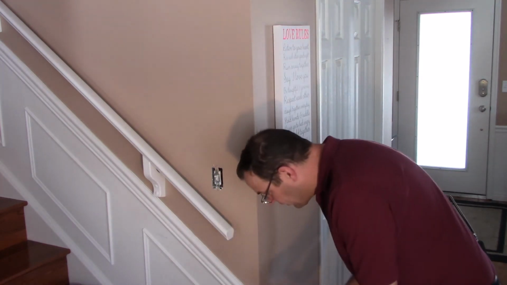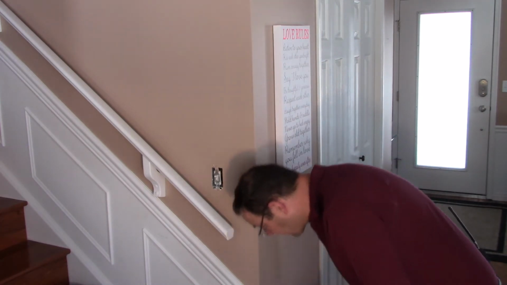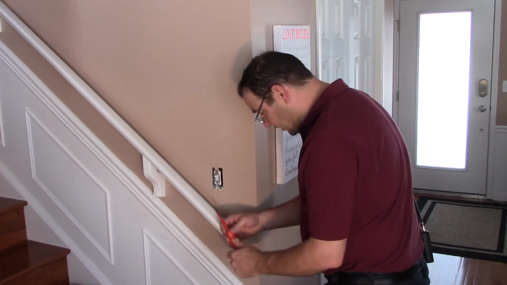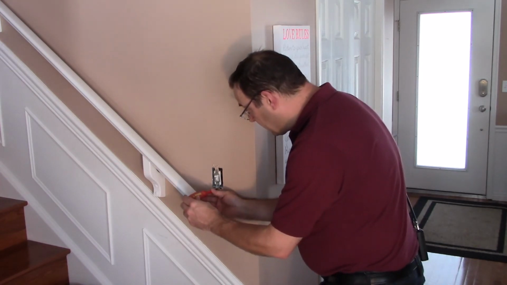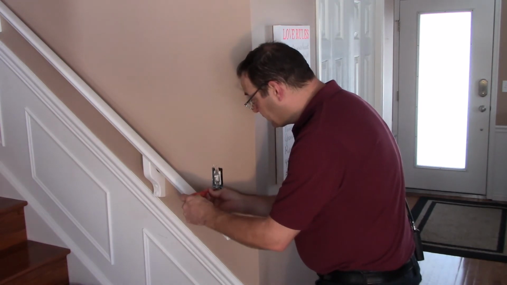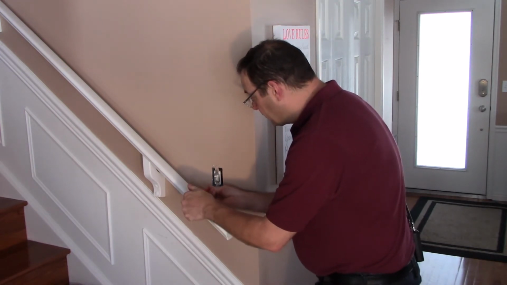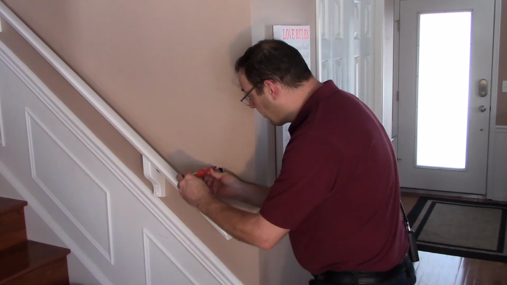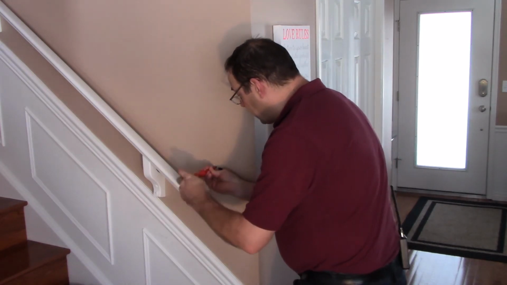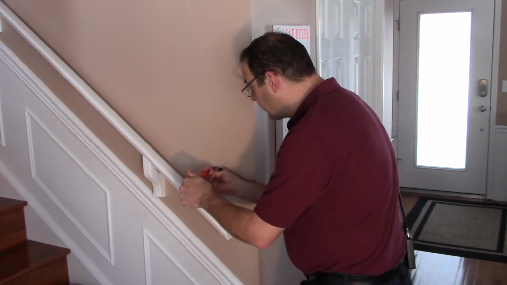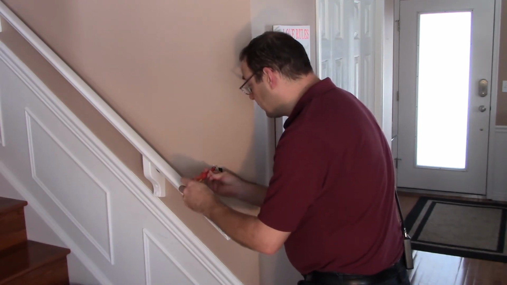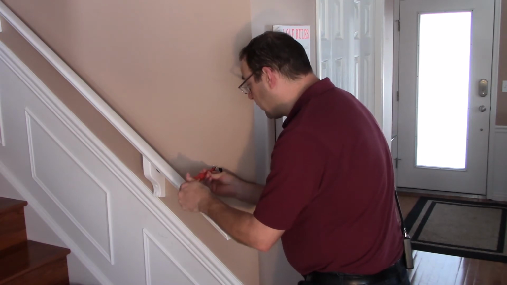Let's see here. Oops. This one. It's a smaller one. We call that one, what is that, a number 2 Robertson. So essentially, loosen the screws at the top and bottom of the device, which is the switch. Now, if there's too much paint inside the screw head, the screwdriver may not go in there to engage the screw, in which case you may have to pick it out with the knife.